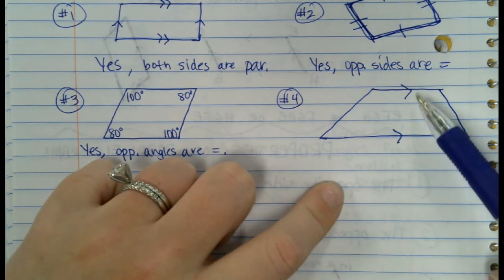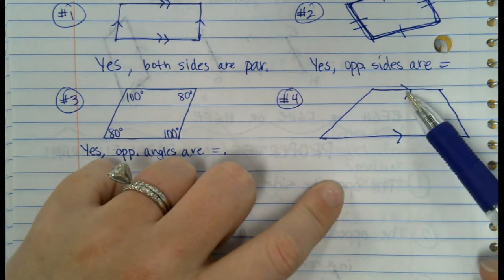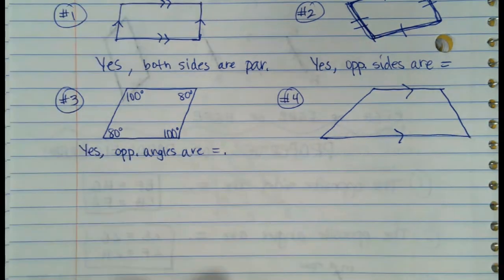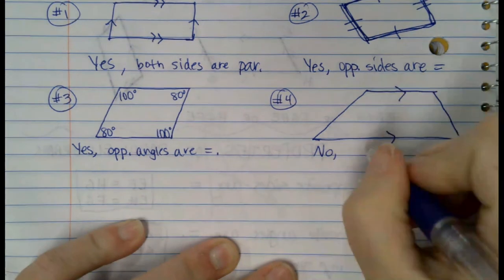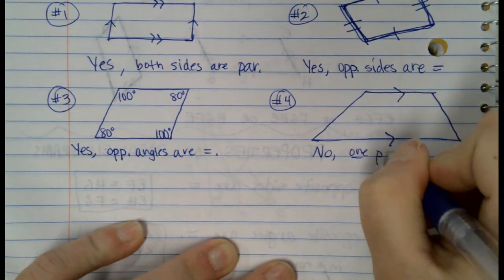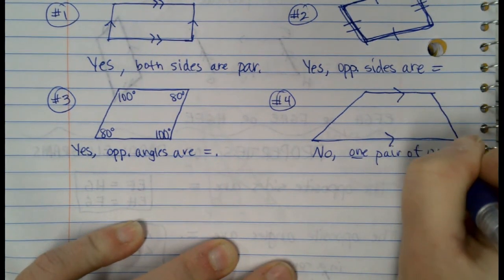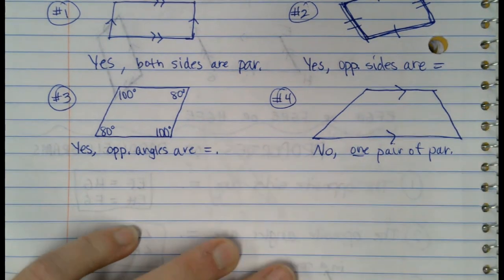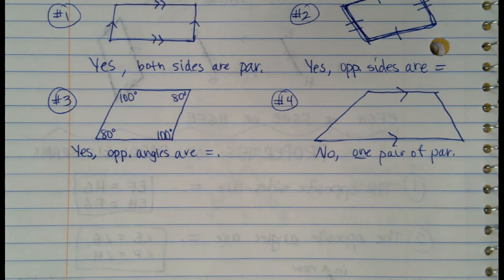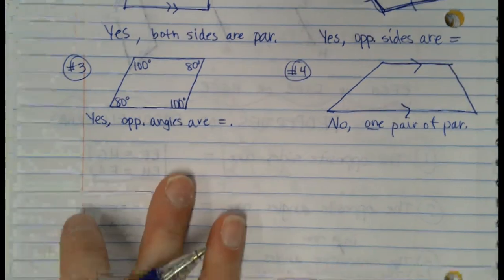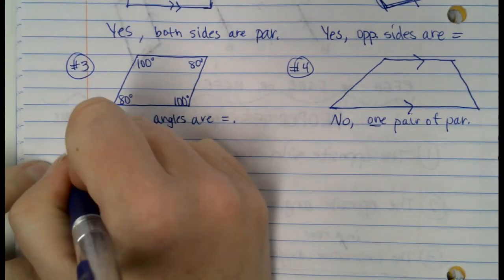They told us these were parallel, but they didn't tell us those were. So that means, no, this is not a parallelogram. This one only has one pair of parallel sides. It's got to have two pairs. All right, I'm going to do two more here.